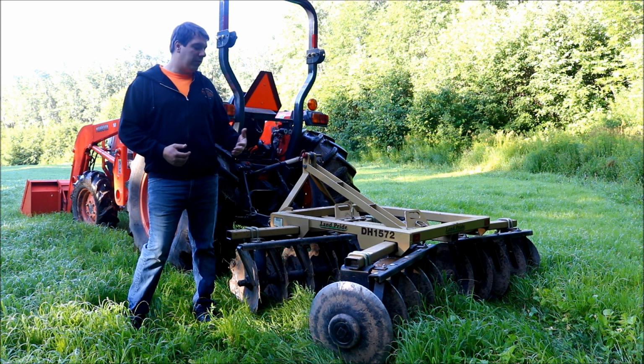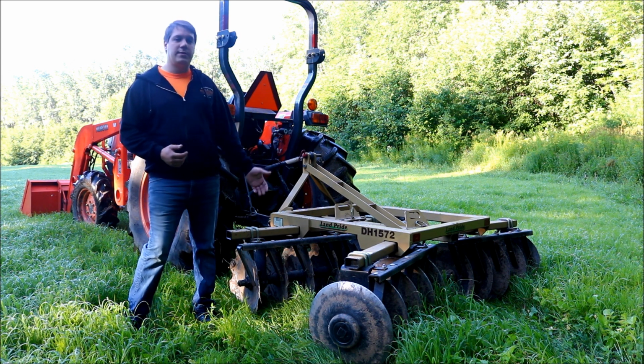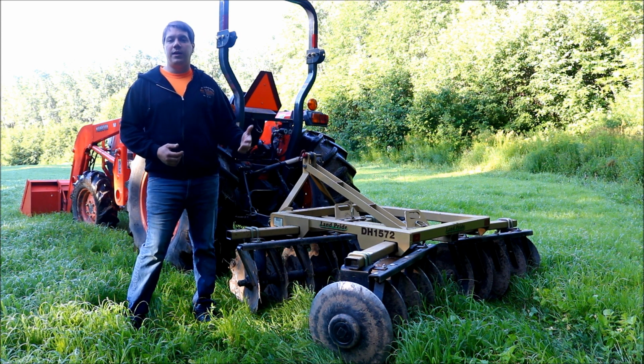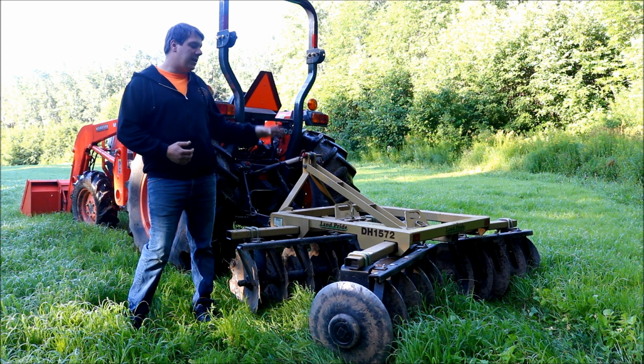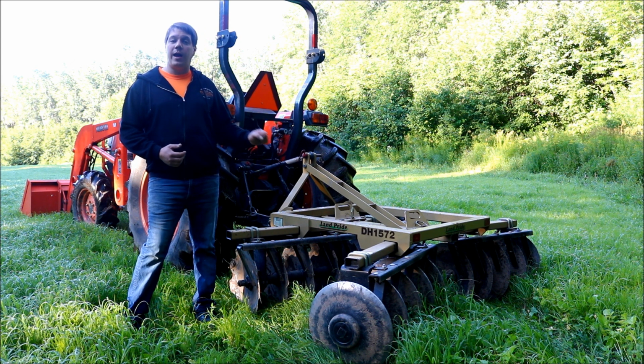Now, on a plot like this where we've got some grasses growing, it's likely going to take me at least 2 passes with this disc to get any sort of action going on, but I'm going to show you that today and we'll take a look at it. Deciding between these two, we'll talk about after the fact, so stay tuned.